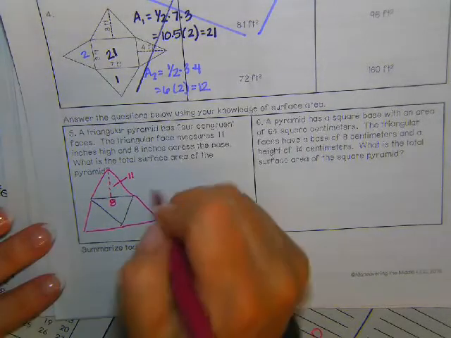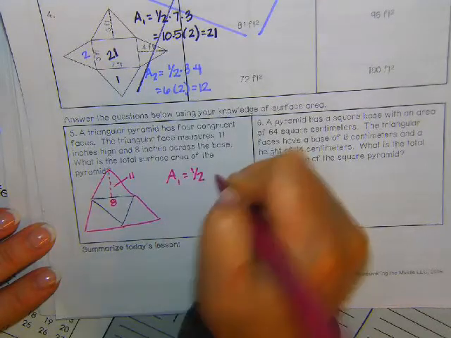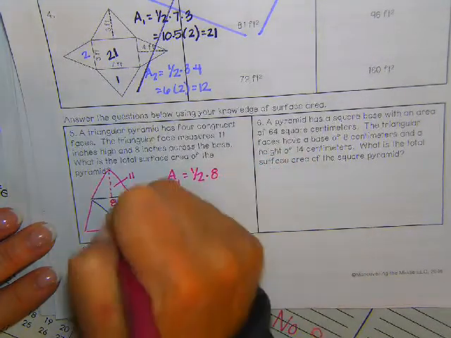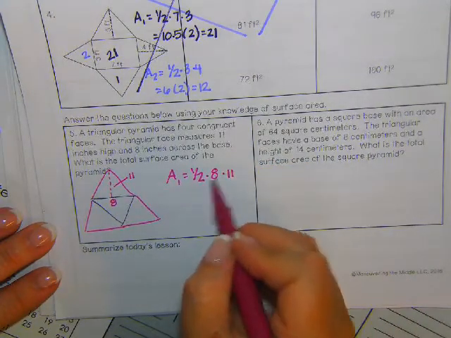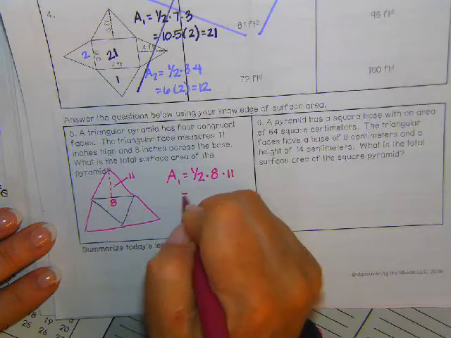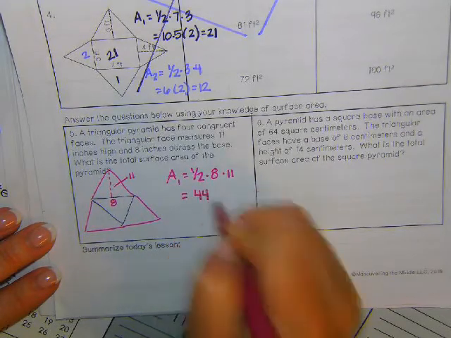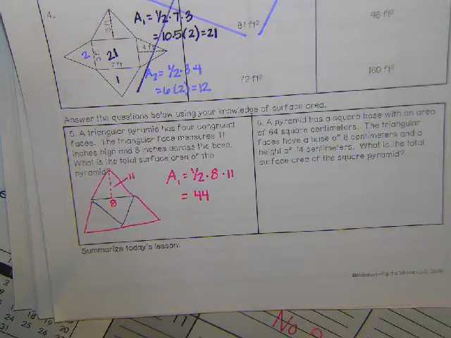For this shape, we just have one shape. It is a triangle, 1/2 times the base, which is 8, times the height, which is 11. Half of 8 is 4. What's 4 times 11? 44. All right, how do I solve this? What do I multiply this by in order to find the total surface area?